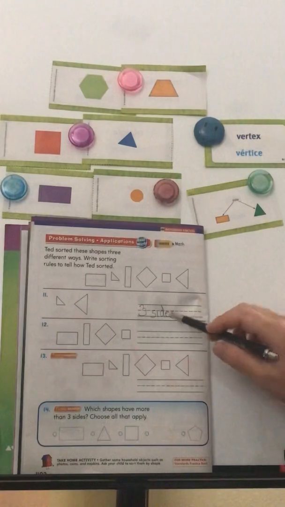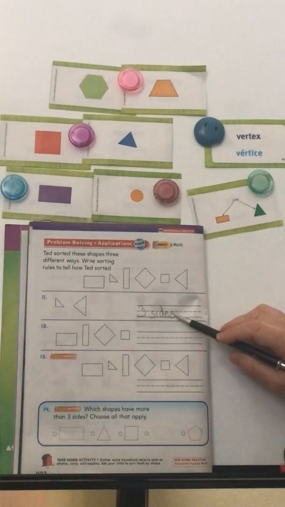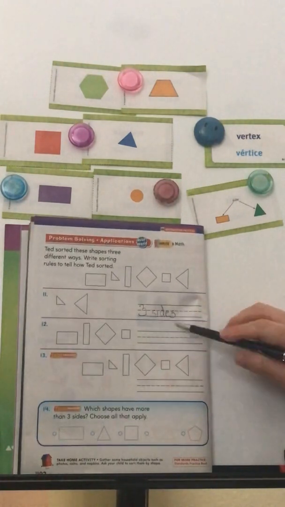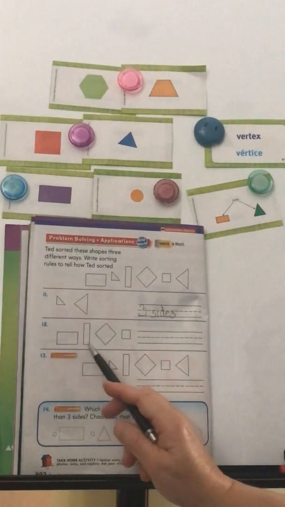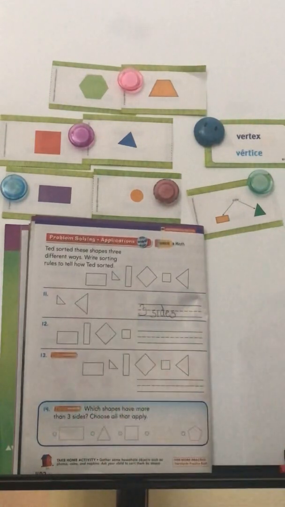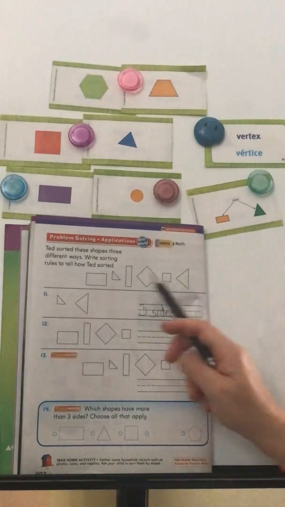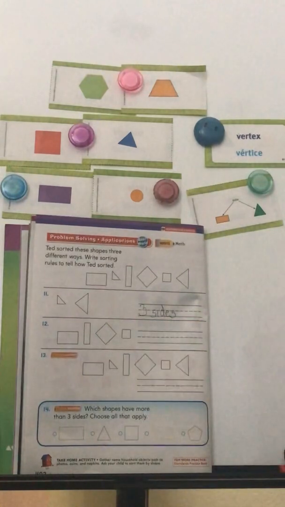So 3 sides. Make sure you put an S on side for more than one, because 3 is more than one, plural. Now look at number 12. Now I don't see any with 3 sides. These shapes he got from up here all have what? They're all 4 sides, 4 vertices. You can write either one.